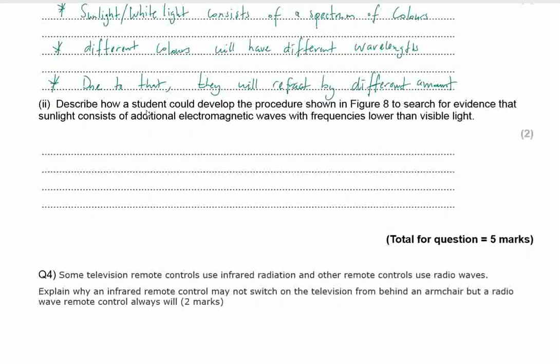Now, describe a method a student could develop to search for evidence that sunlight consists of additional electromagnetic waves with frequencies lower than visible light. Now, visible light has all the colors, from red to violet. So this question is asking us, what procedure can someone do to find other electromagnetic waves other than the red all the way to violet? We're not looking at yellow, we're not looking at purple, all the way from red to violet. We're looking for lower frequencies.